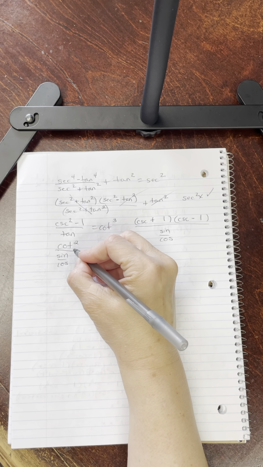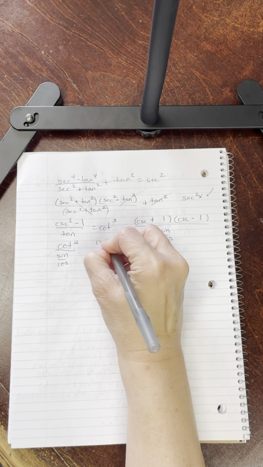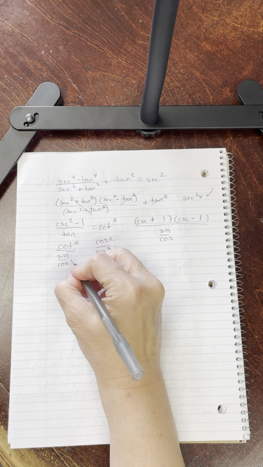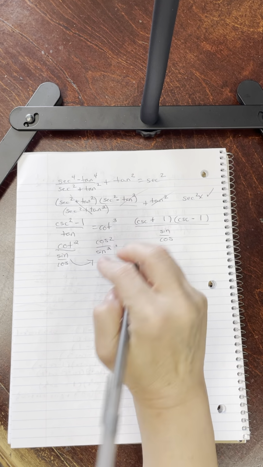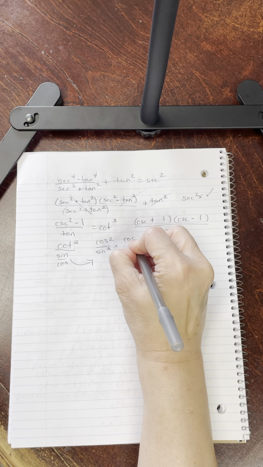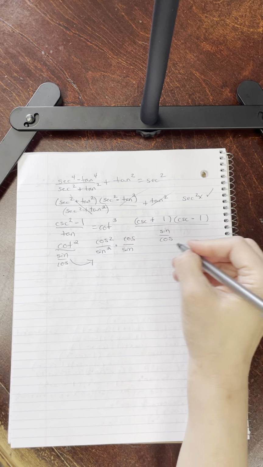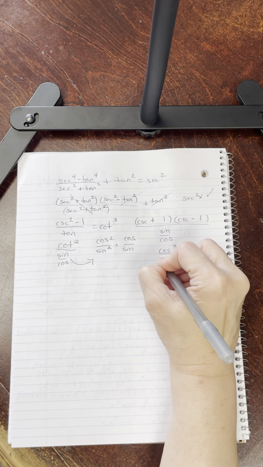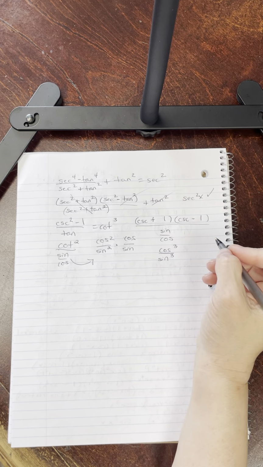So now my cotangent is the opposite of that. So it's cosine squared over sine squared. And then this one flips when it comes up and is no longer dividing as the fraction. So it becomes cosine over sine, which now means the numerator is cosine cubed and the bottom is sine cubed.